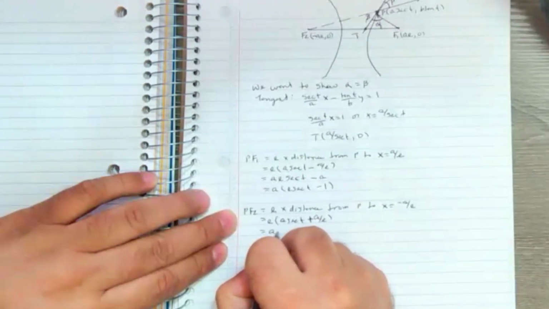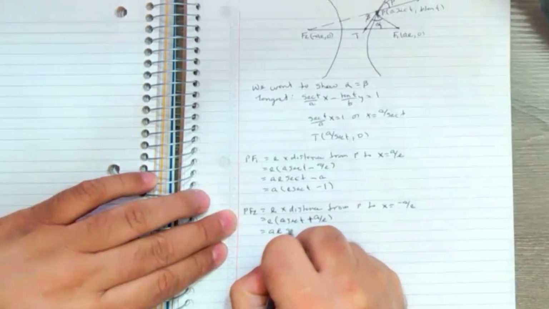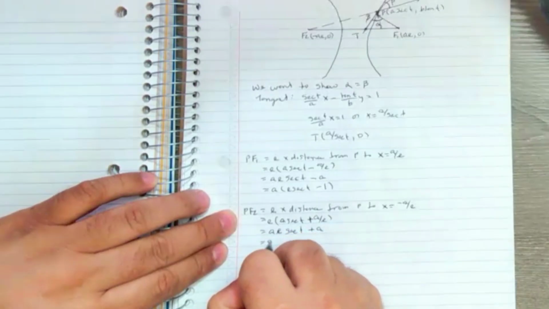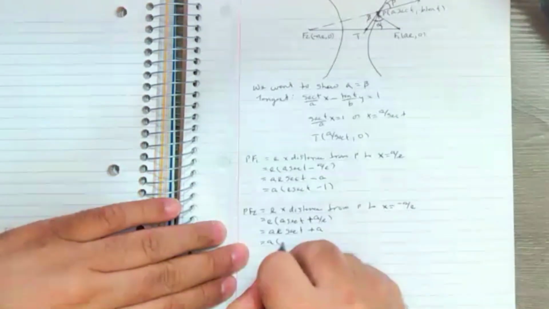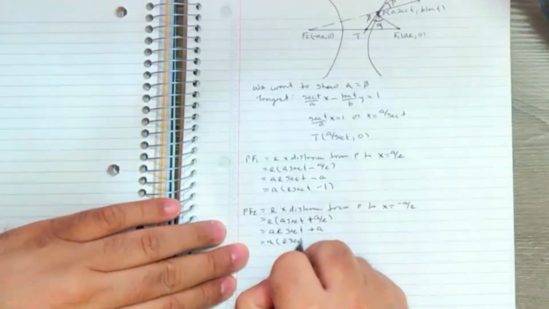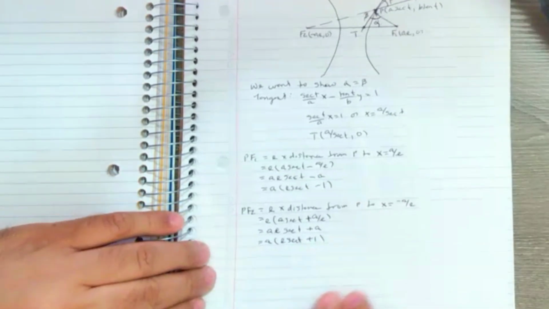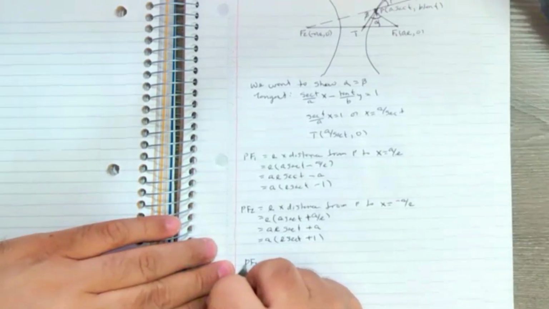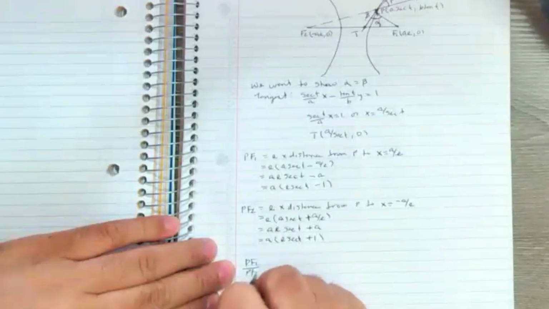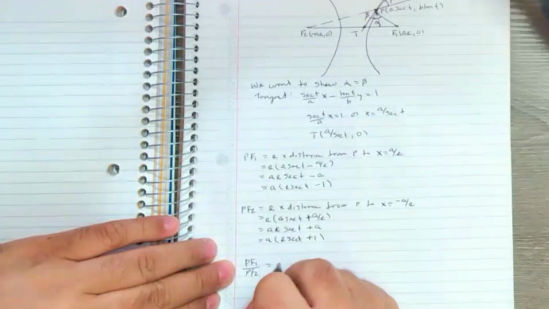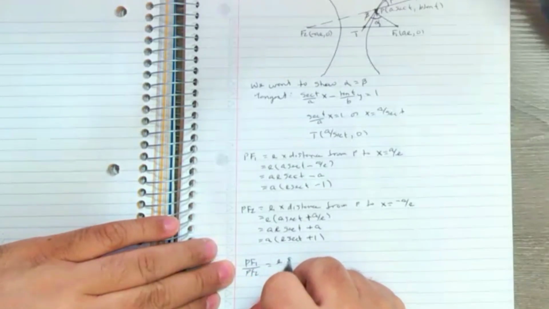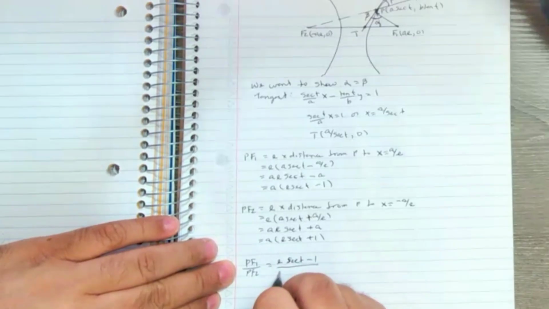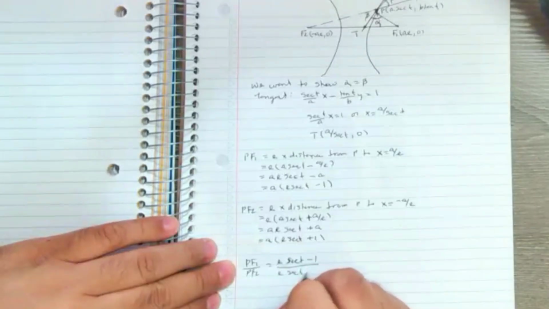So that's a times e secant t plus a, or a times the quantity e secant t plus 1. And so the ratio PF1 to PF2 is e secant t minus 1 over e secant t plus 1.